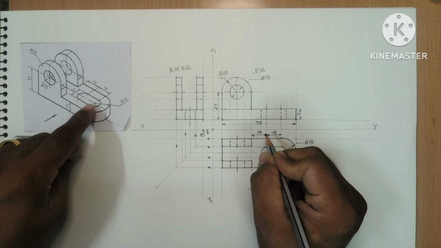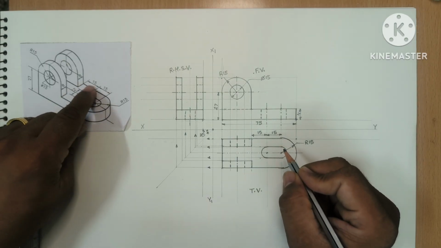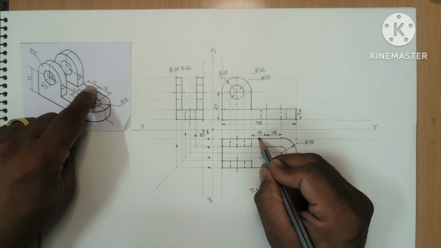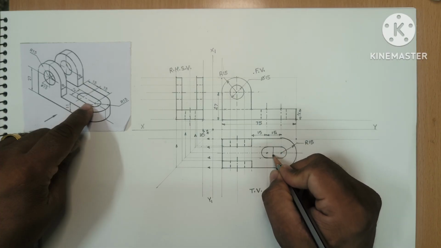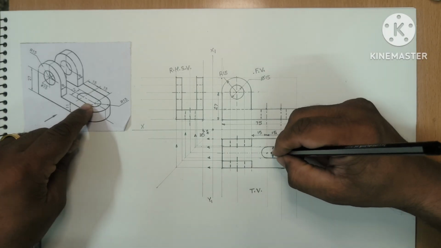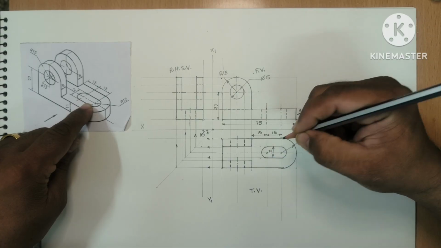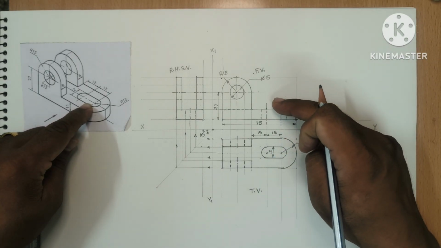This point to this one will be 15. 15 and 15. And this distance is given as 12. Okay. We have completed the dimension in the front view.